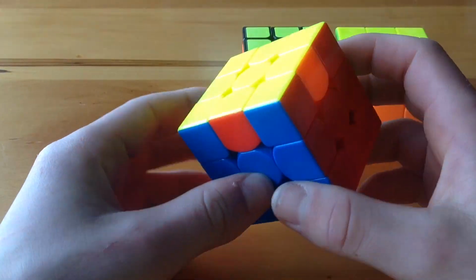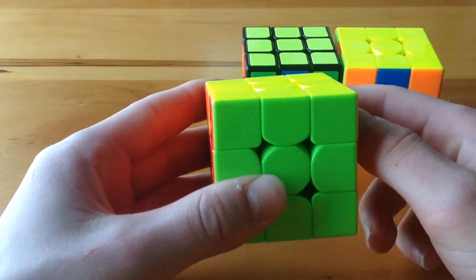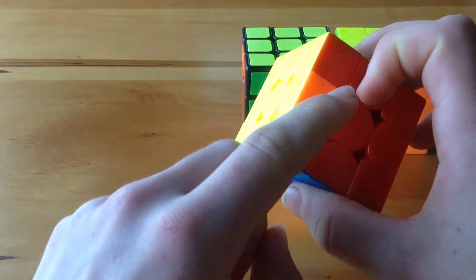The final case is what's known as a U-Perm. It's where there's a bar at the back and three edge pieces that need to be flipped around.